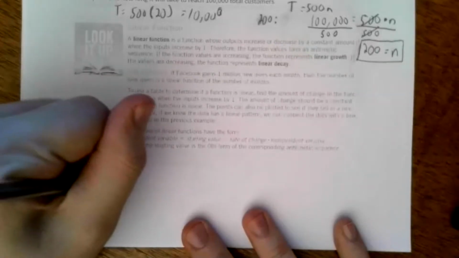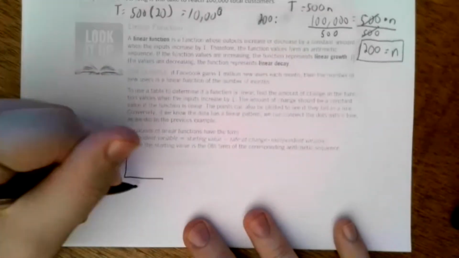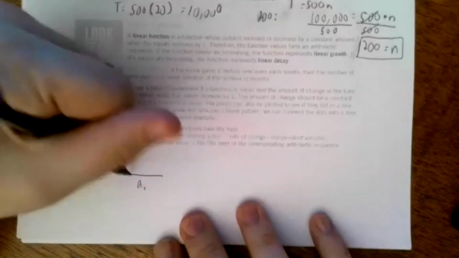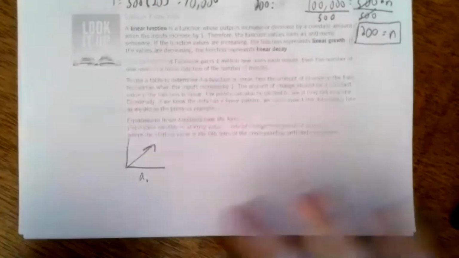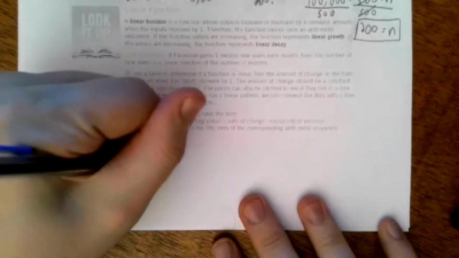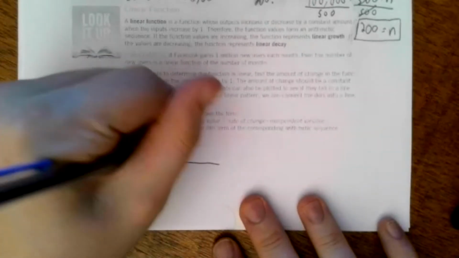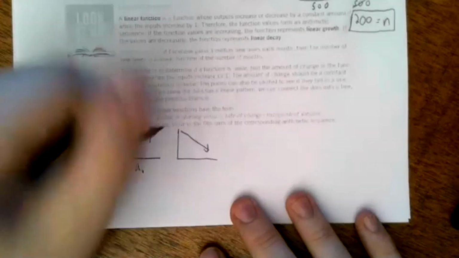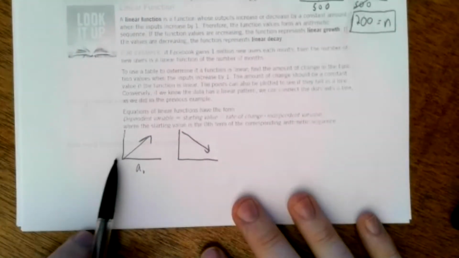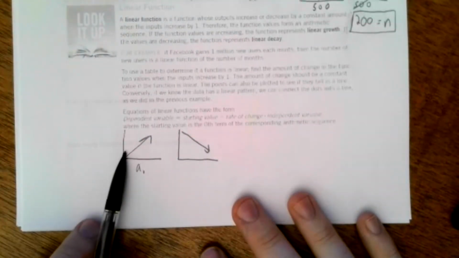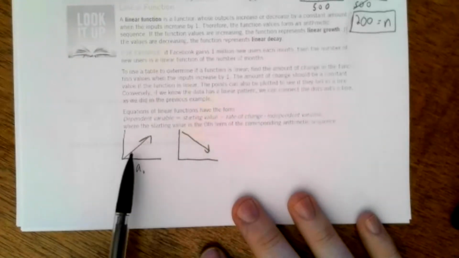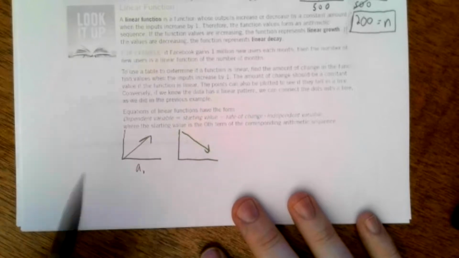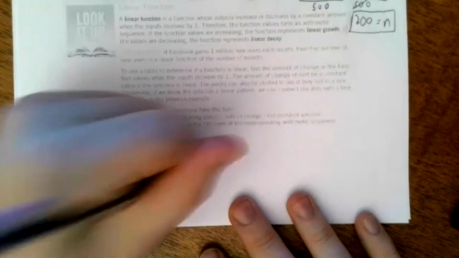So I'm going to draw a few charts down here at the bottom. So I'm going to label this A. This is linear growth, and it's going to go up like that. So we're going up and to the right. And if it's linear decay, we're going down and to the right. Okay? So if you put a ball at the very start, it's just going to stay there. But if you put one up here, it's going to roll downwards, right? So that's the difference between linear growth and decay, if you look at a chart. Okay.